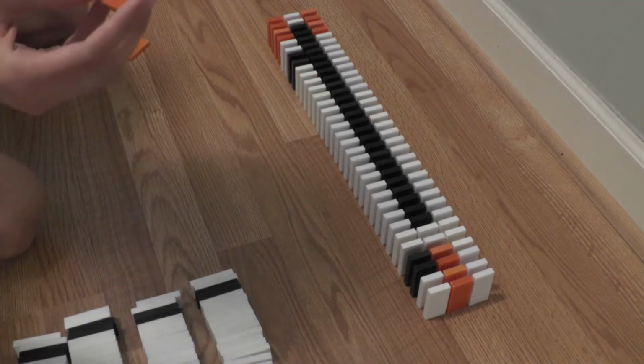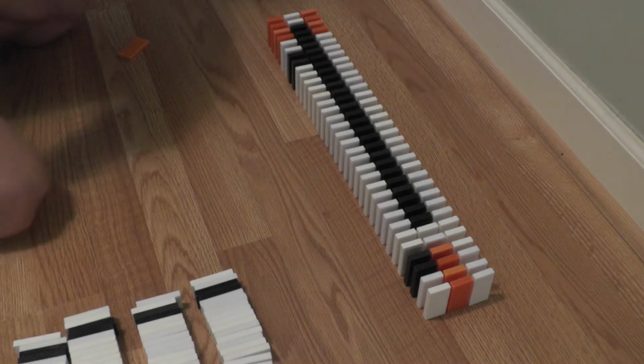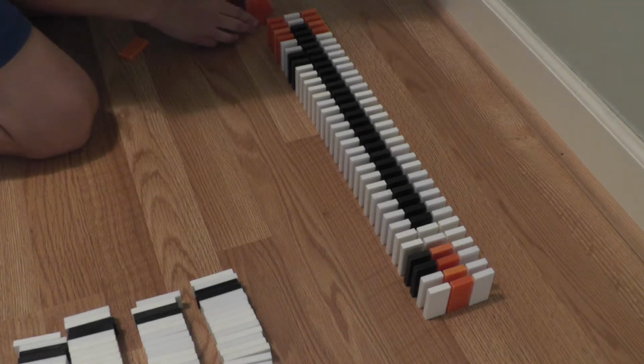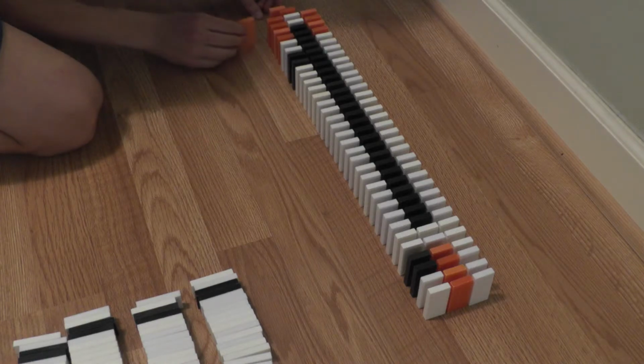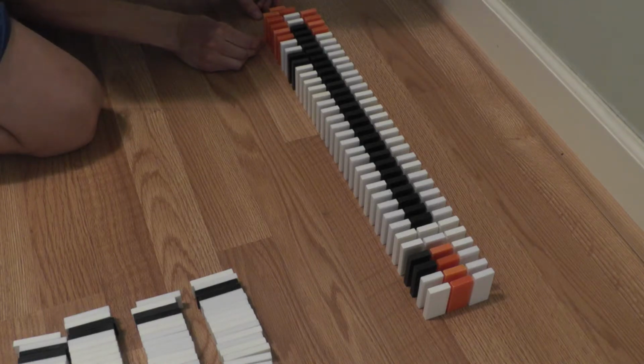After you make this tape direction changer, then you just have to place it and make sure it's knocking over the rows in the correct direction. You might need to add an extra domino in order to connect everything.